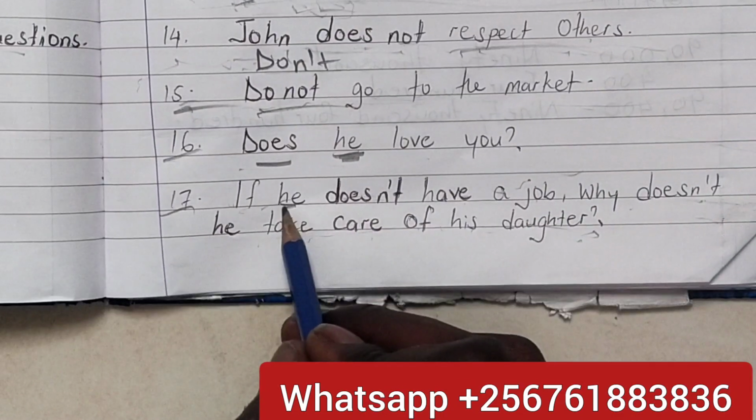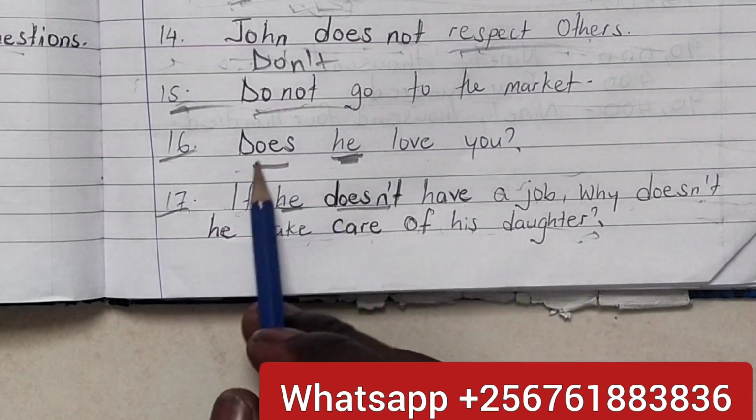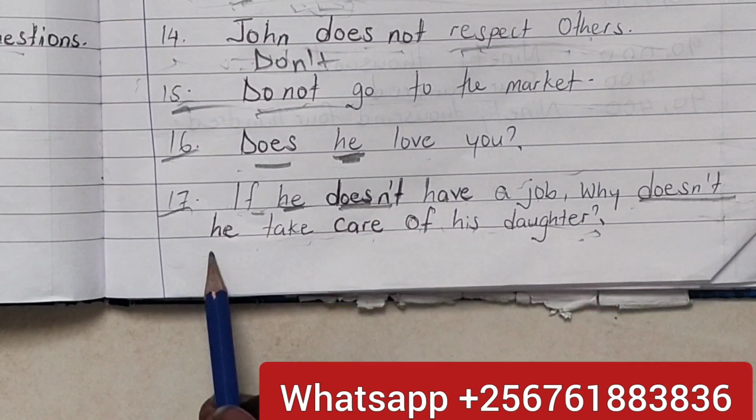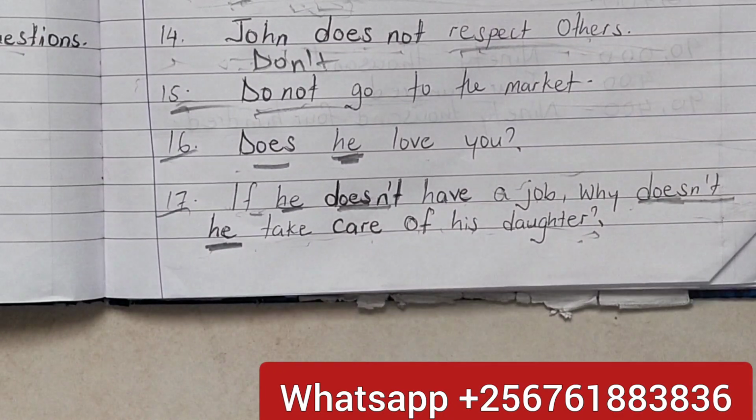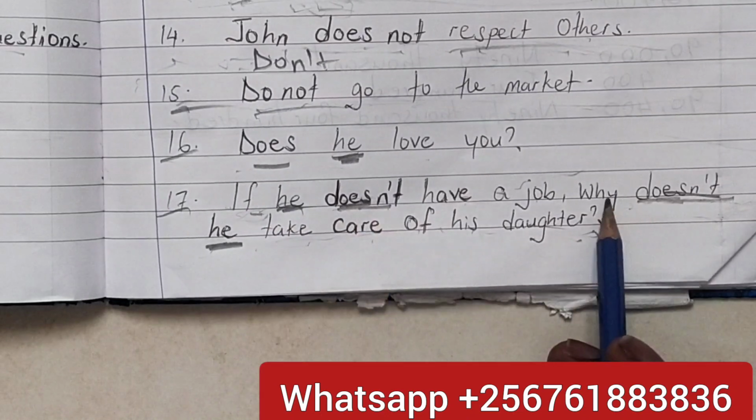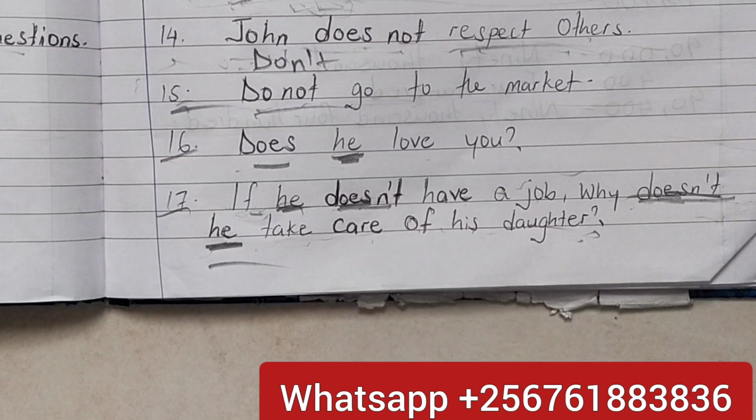So you look at he does. Does he? Because it is singular, does. But if it's plural, they, we use do. If you are talking about many people or many things, we, they, these, those, John and Peter, we use do. But if it's one person, Peter, she, it, this, that, John, we use does.